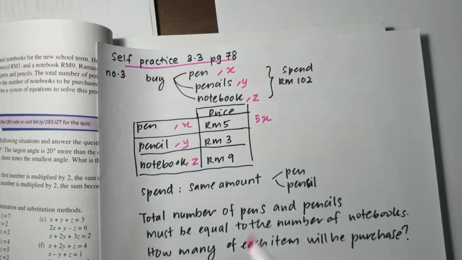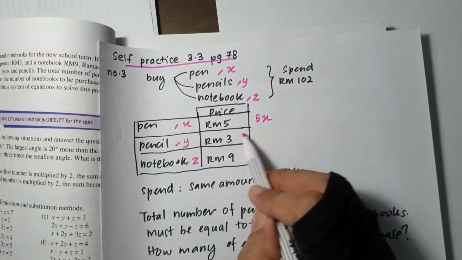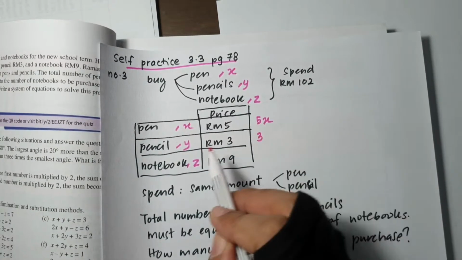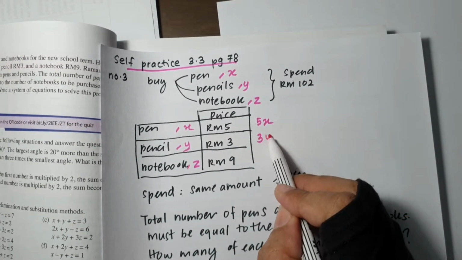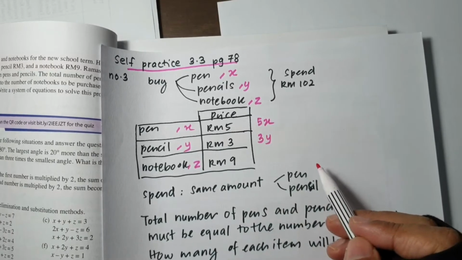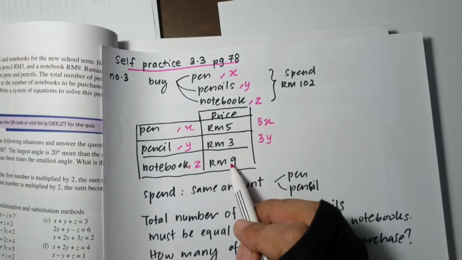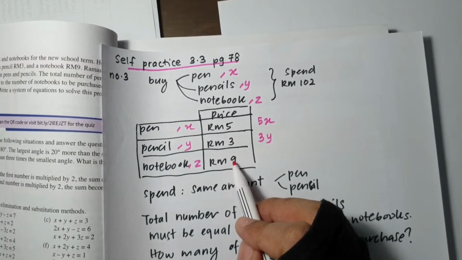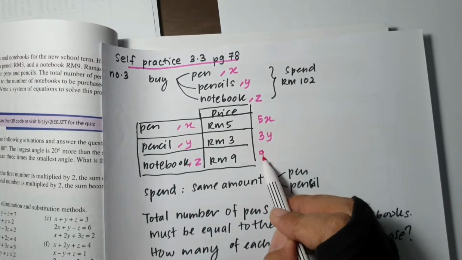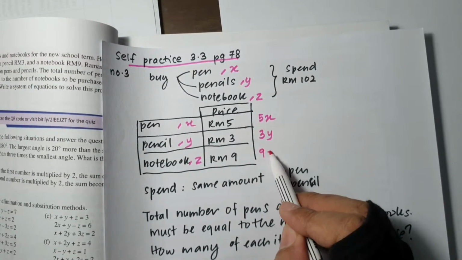For pencil, each cost RM3 times the number of pencil yang dia beli. For notebook the same, each price is RM9, darab dengan berapa notebook dia beli.